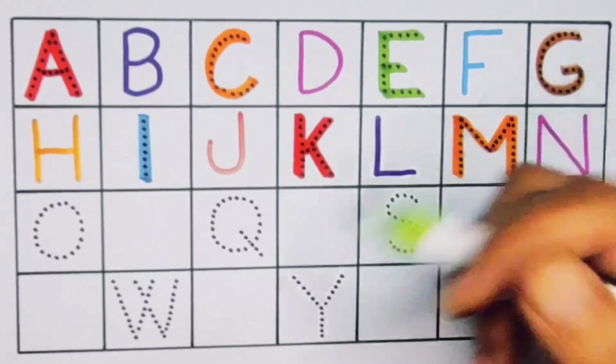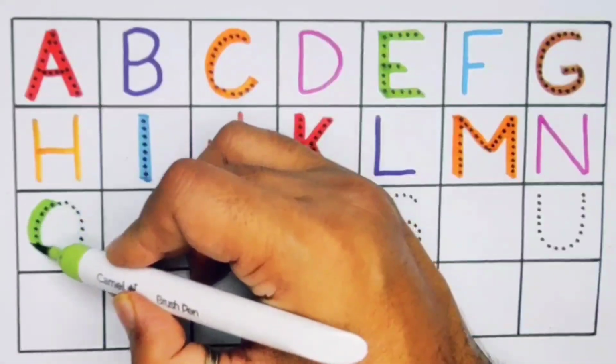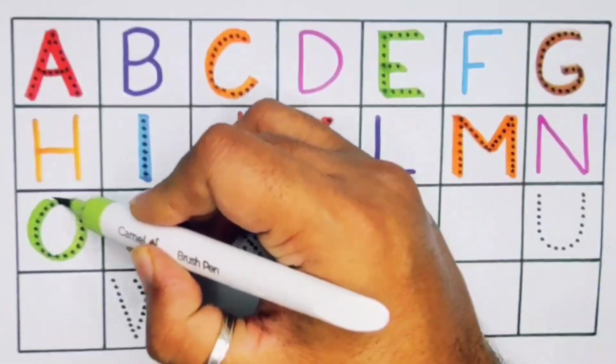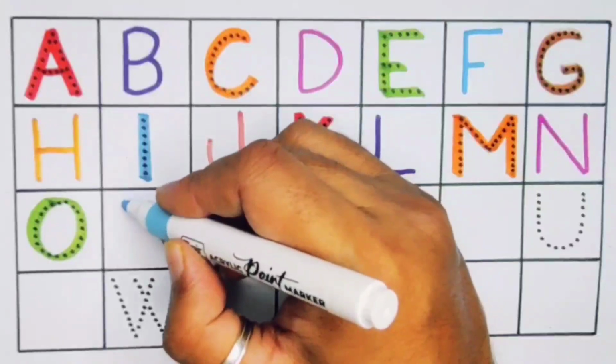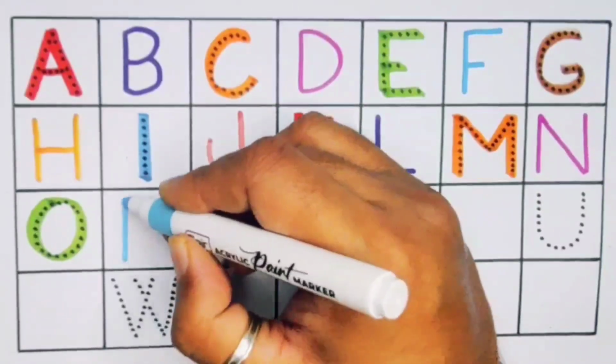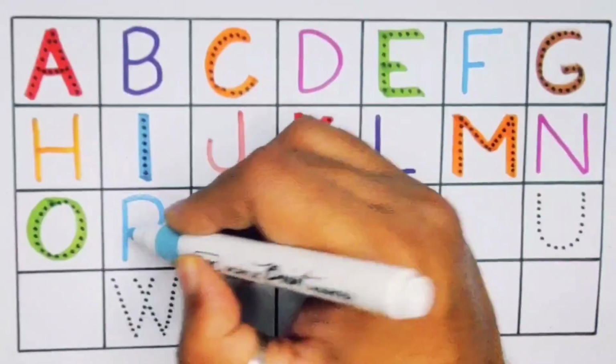Next kids O. O for octopus. Next P. P for parrot.